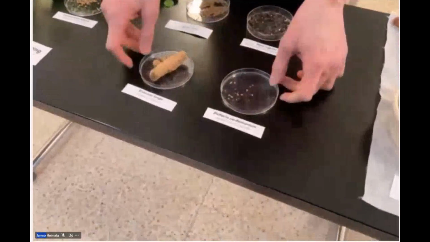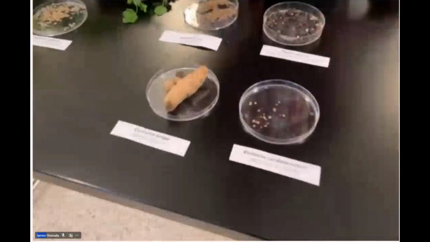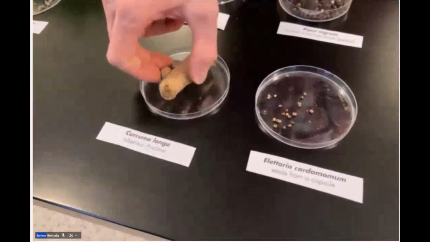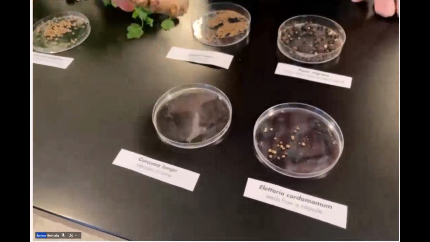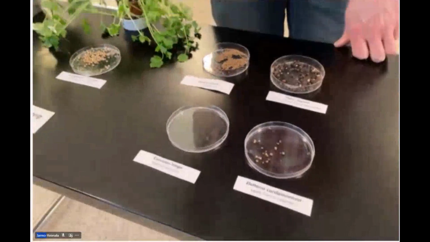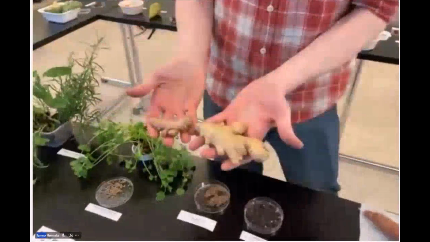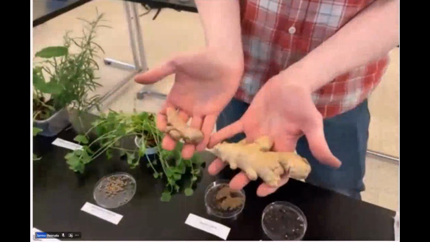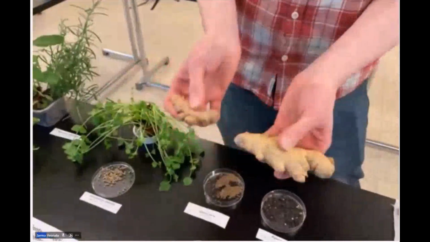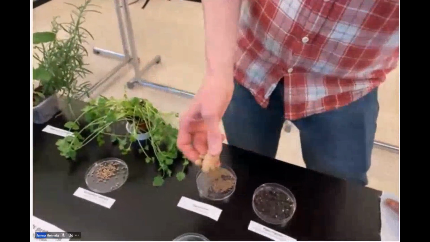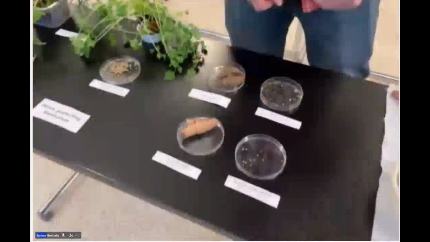Here's again an example of one family, the ginger family, Curcuma longa, which is turmeric. And in a similar way as ginger here, they are rhizome tubers, or tuberous rhizomes, both used as spice.